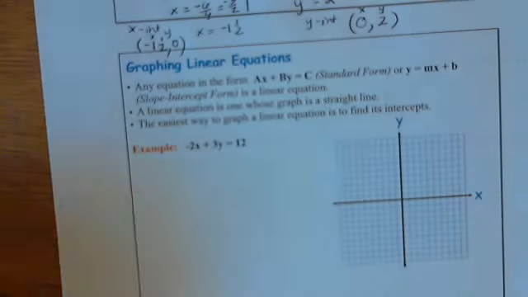Let's get some more practice with graphing linear equations. Now, in the last example, you found the x and y intercept to graph an equation. We're going to do that again.